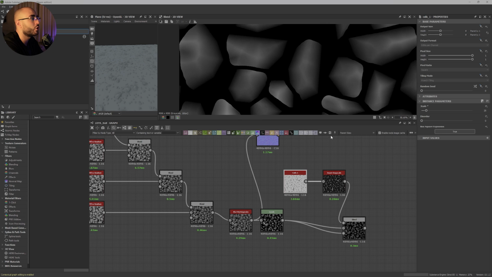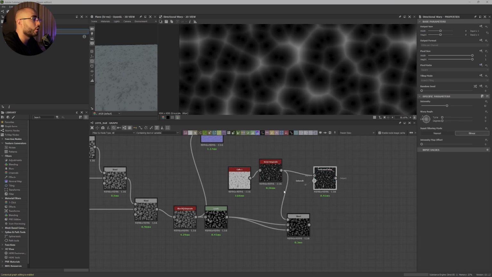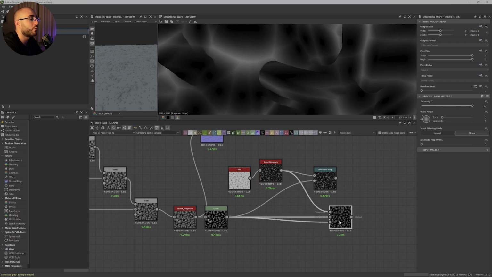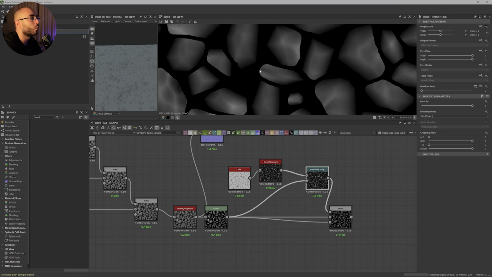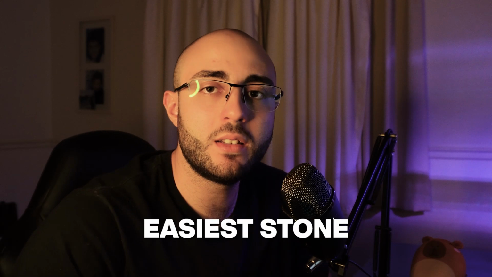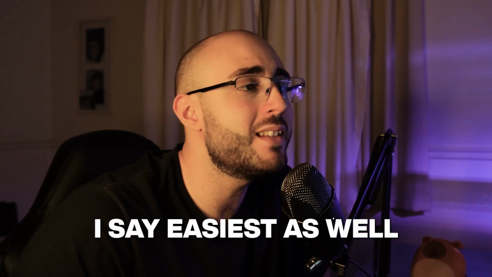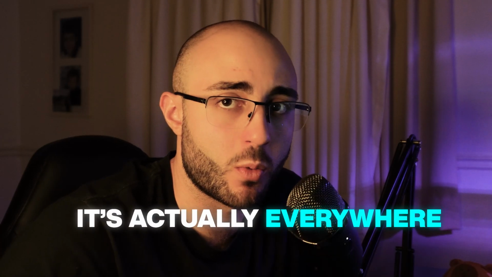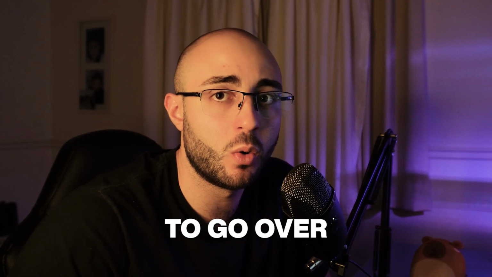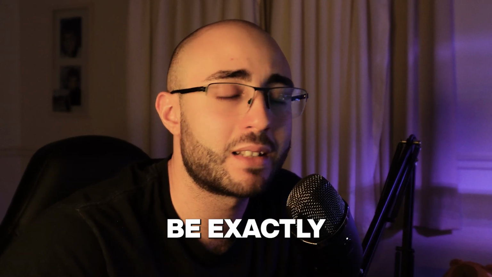So you can choose how much you want them to sculpt, or you can even use a directional warp or a non-uniform warp to make these lines move around the shape of your stones, so they kind of work with them as well, making them feel more organic and realistic. Now, this is one of the easiest stone generations you are gonna find, and the reason I say easiest is because it's actually everywhere. Any tutorial you go over on rock generation, this is the technique you're gonna go over, maybe with little changes like I did just now, but it's gonna be exactly the same.